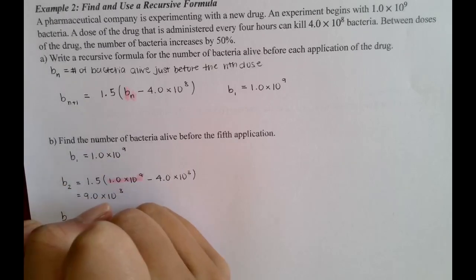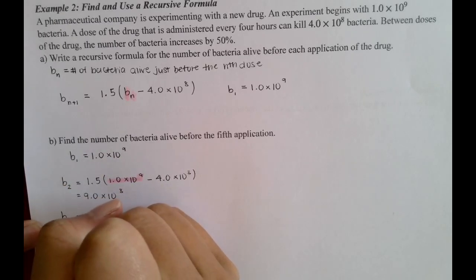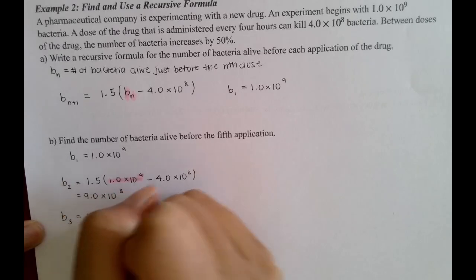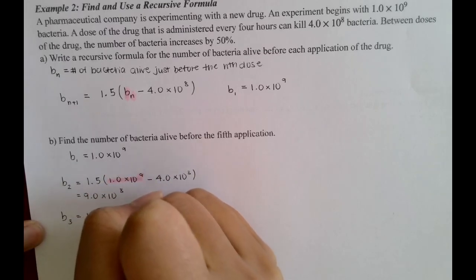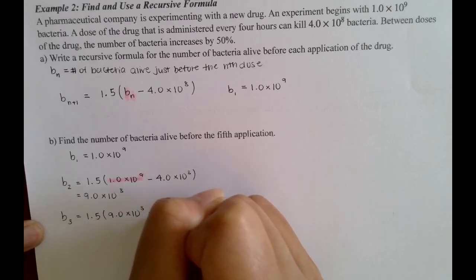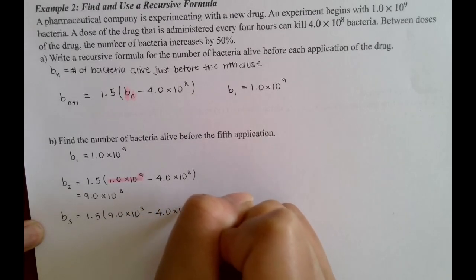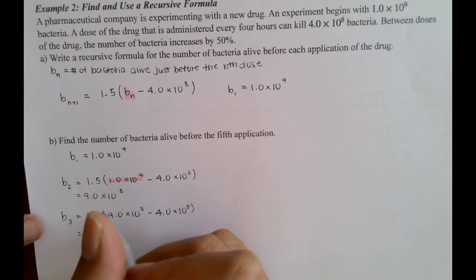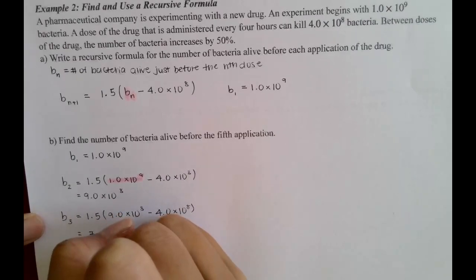So right before the third dose, I'm going to do 1.5, and then now it's going to be 9.0 times 10 to the 8th minus 4.0 times 10 to the 8th. Okay. Enter that into my calculator, and that gives me 7.5 times 10 to the 8th.